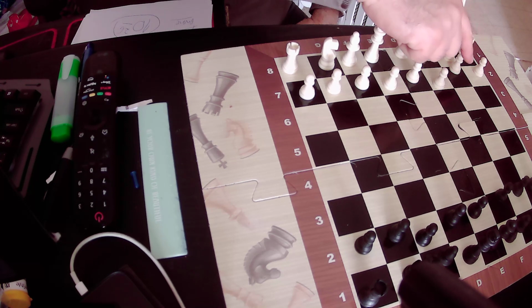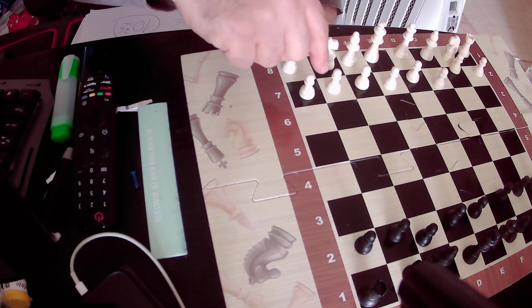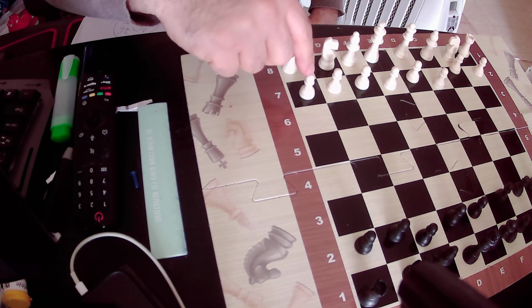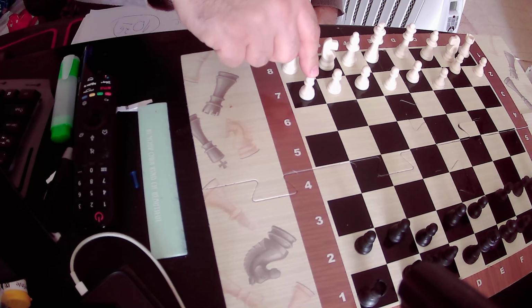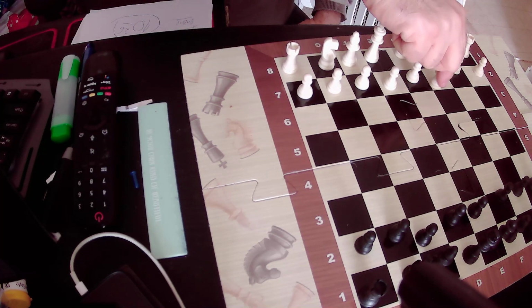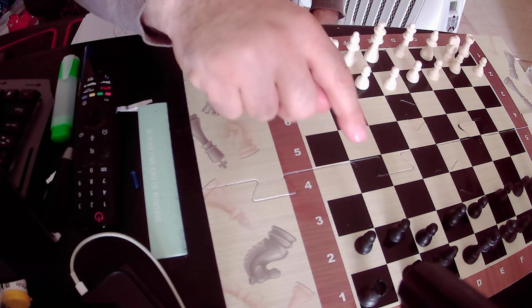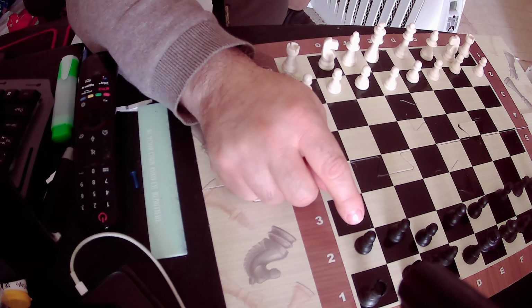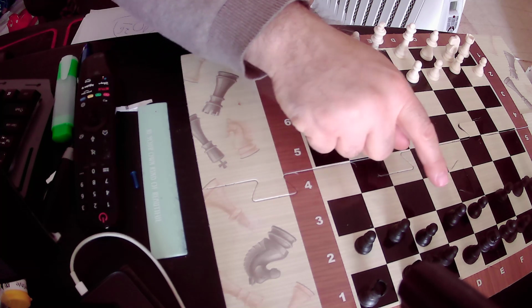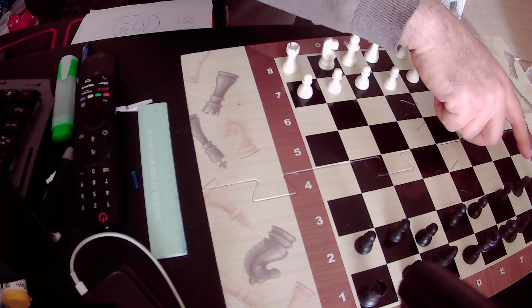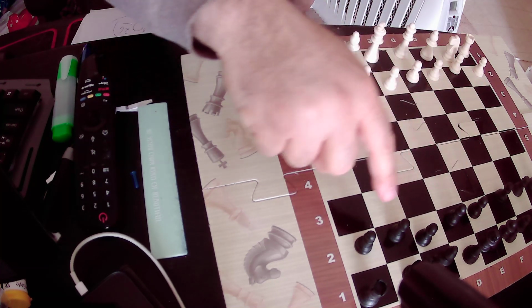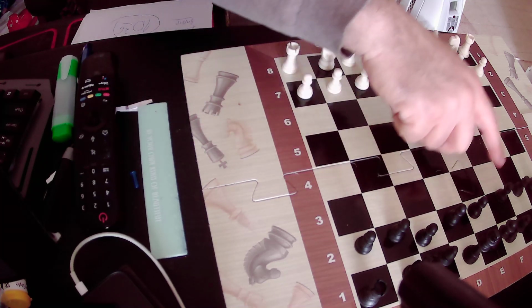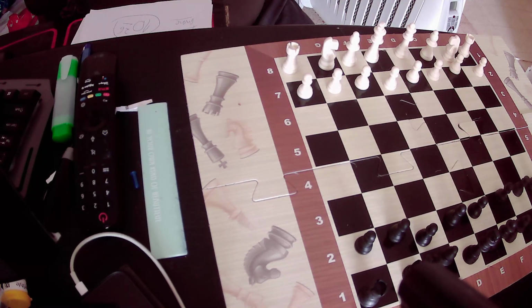So the second row is full of pawns, and you can also see that the 7th row is full of only pawns.